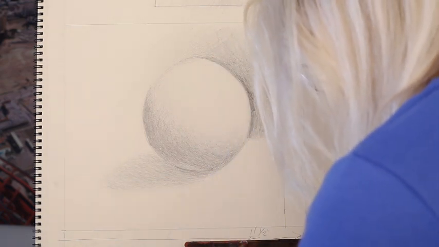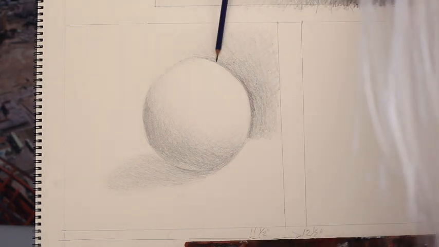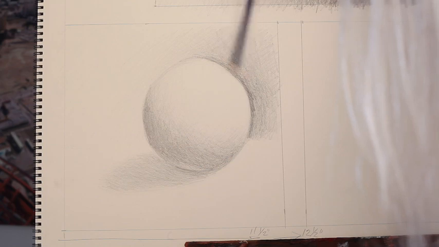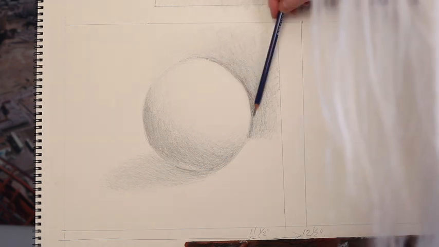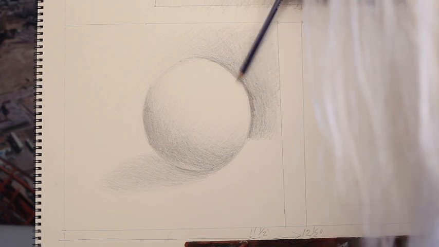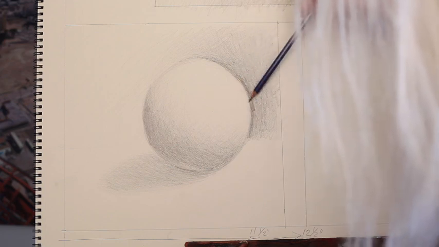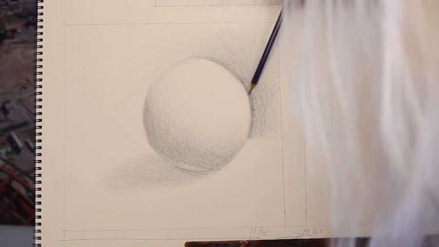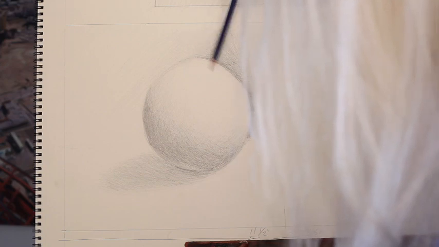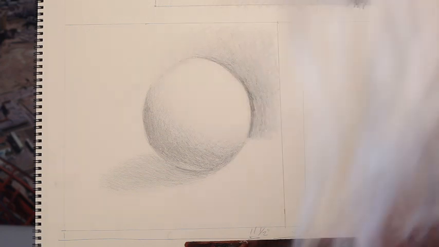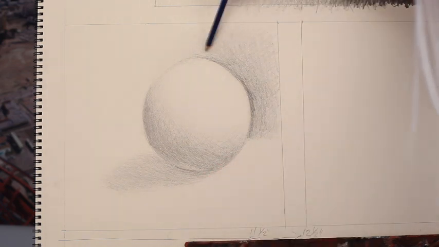And to continue to clean that edge up, I would go back with an H pencil and very, very lightly work with that transitional light in here. Because I don't want the edge to be stark white, then it would look like a paper disc that was cut out. So I want that edge to have a very, very pale shimmering light on it.